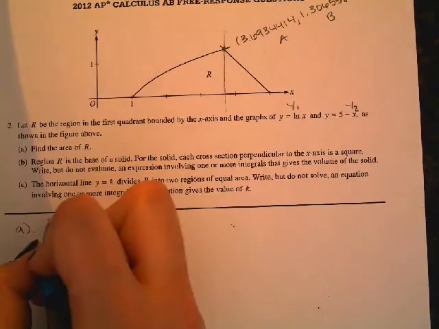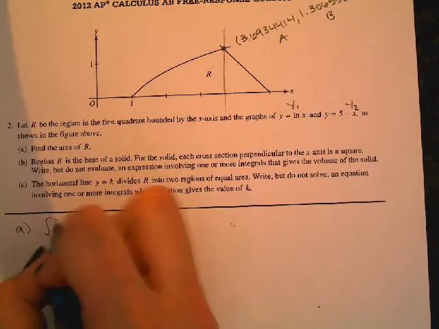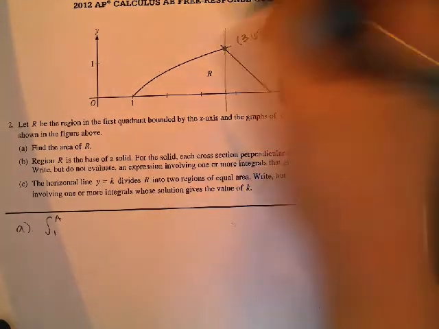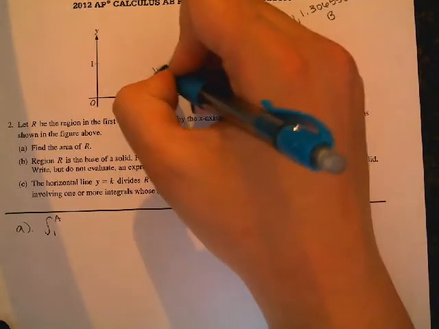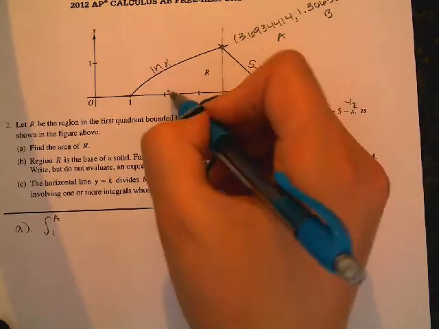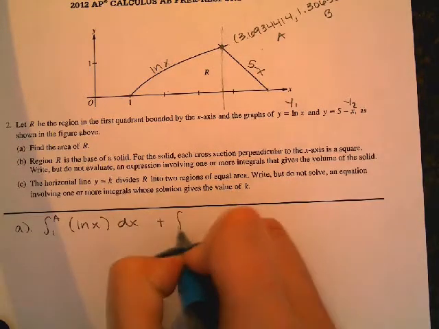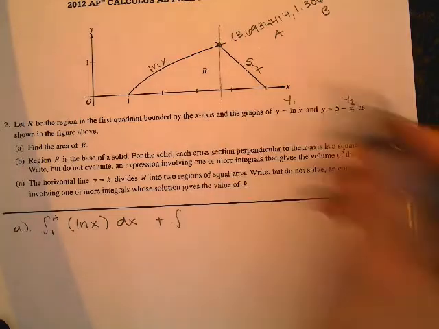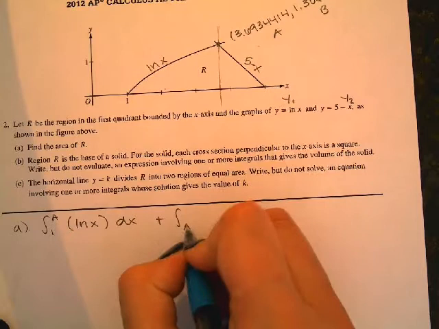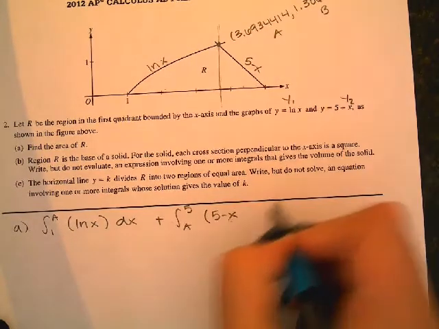All right, so the first integral is going to be from 1 to A. And if we do top minus bottom, this was the first graph. So this is ln x. This is 5 minus x. So I'm going to do ln x minus 0, or just ln x. And then I'm going to add the other one. So from A to 5, right? 1, 2, 3, 4, 5. Yeah. From A to 5 of top minus bottom. So 5 minus x minus 0.